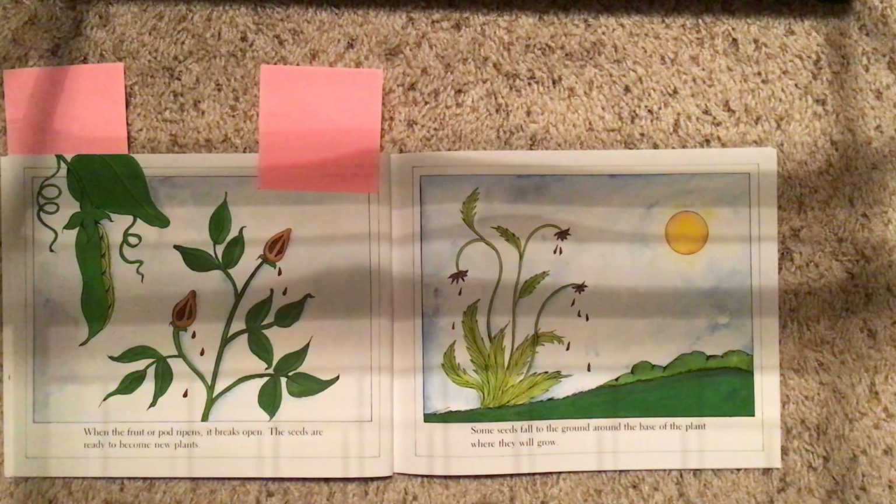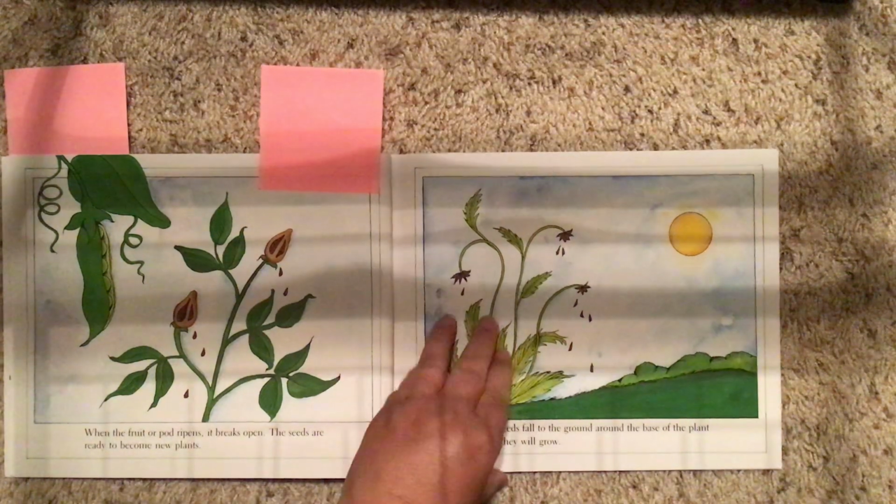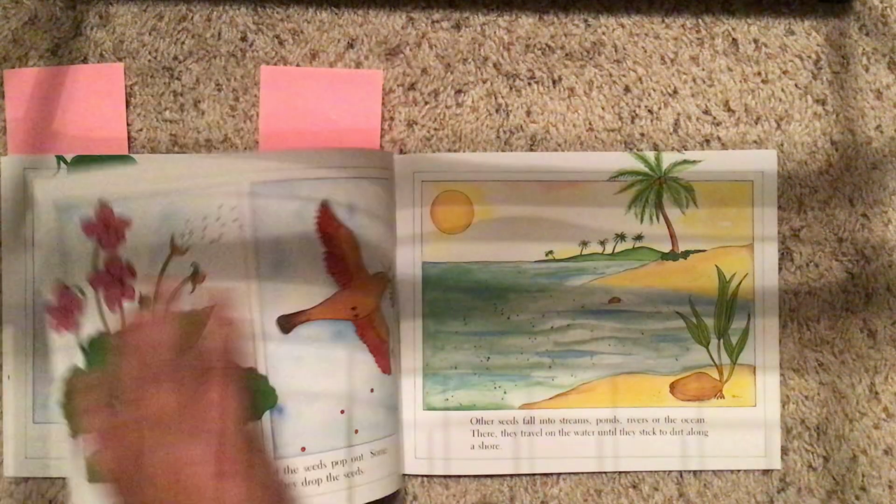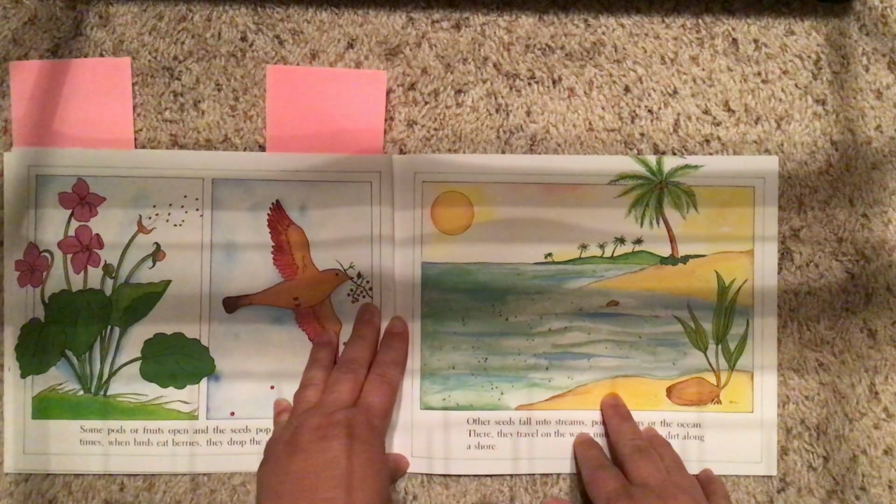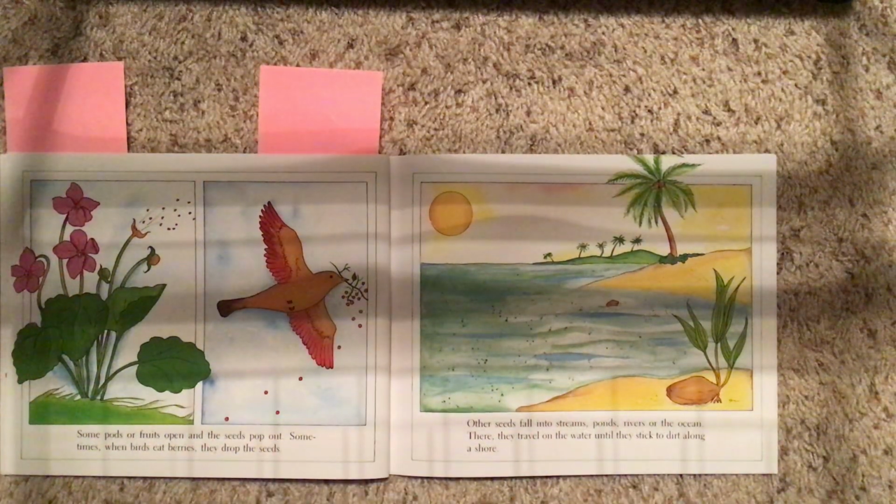Some seeds fall to the ground around the base of the plant where they will grow. Some pods or fruits open up and seeds pop out. Sometimes when birds eat berries, they drop the seeds. Other seeds fall into the streams, ponds, rivers, or the ocean. There they travel on the water until they stick to dirt along a shore.